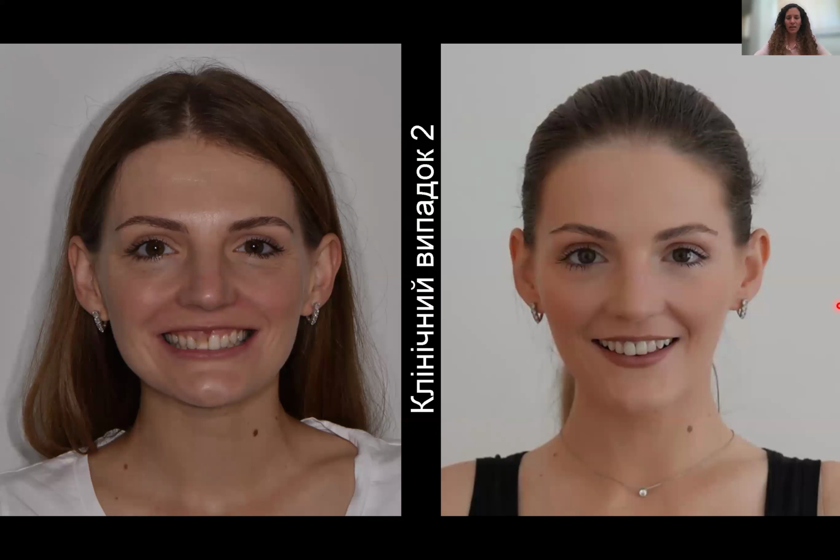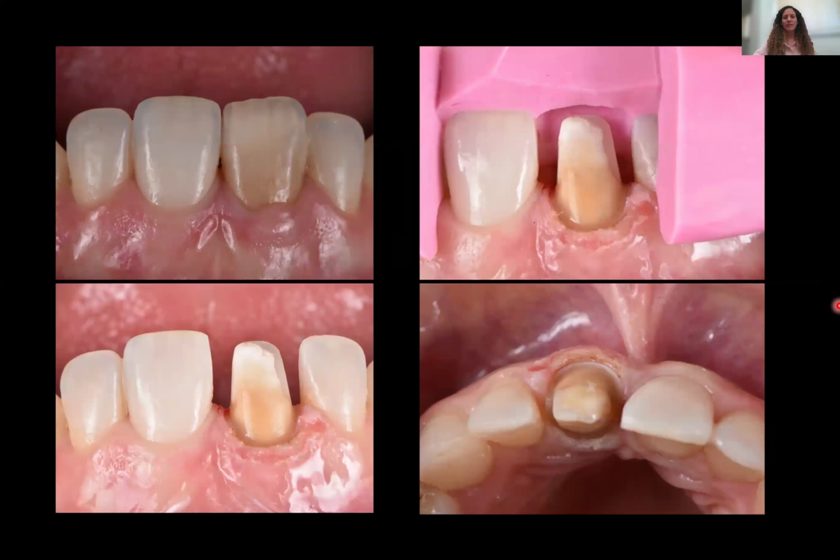This is another clinical case. We can see the before and after of this lady. Here is the preparation of the tooth. It's important that also when we work with natural teeth, the preparation of the teeth should have more parallel walls. And here you can see and observe that the color of the tooth is very dark.